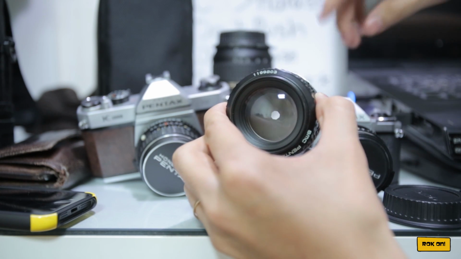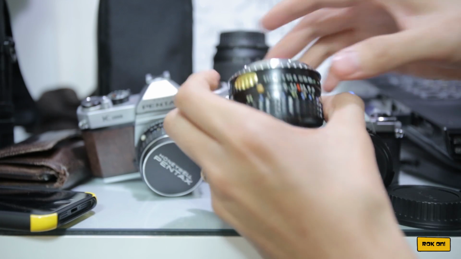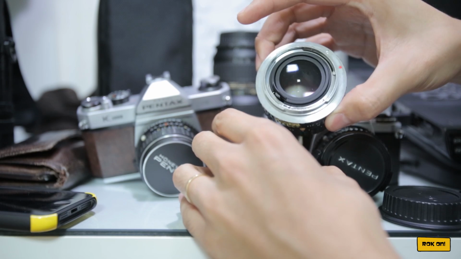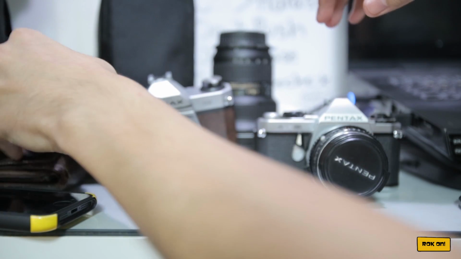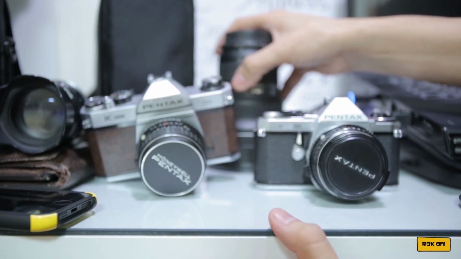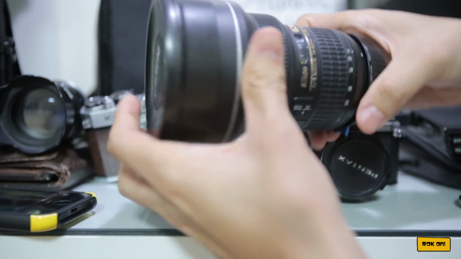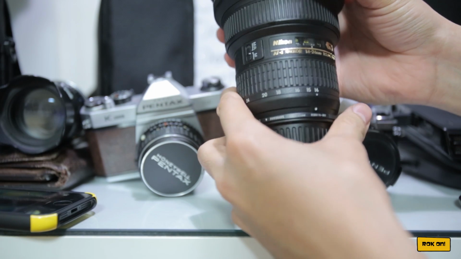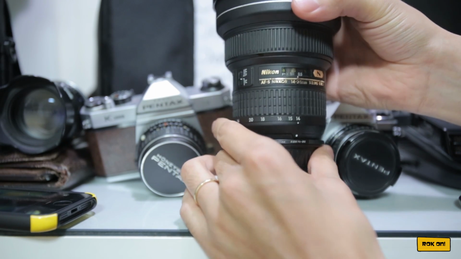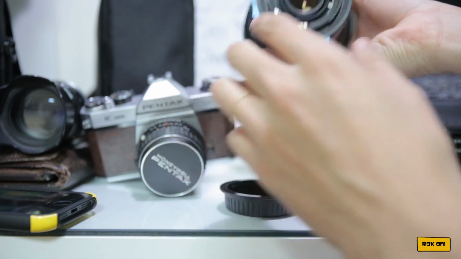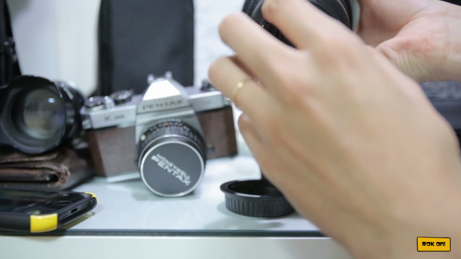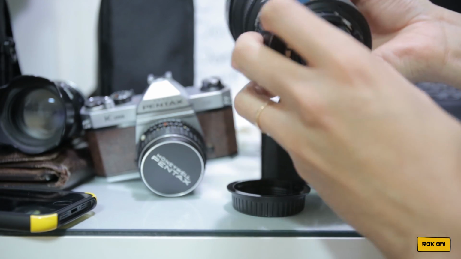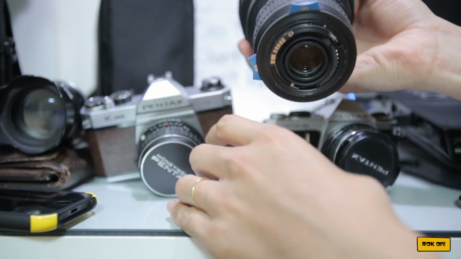You can always get these and have a converter so that you can put them on more modern cameras. There is also something else that I do: I use this Nikon automatic lens, but since it is for Canon, I use a converter, and with this converter I don't have manual control of the aperture, so I have to use these little levers to change the aperture.